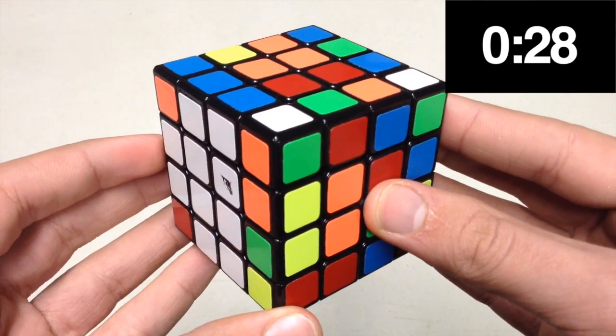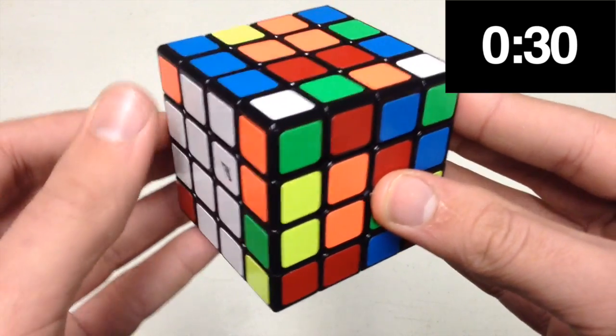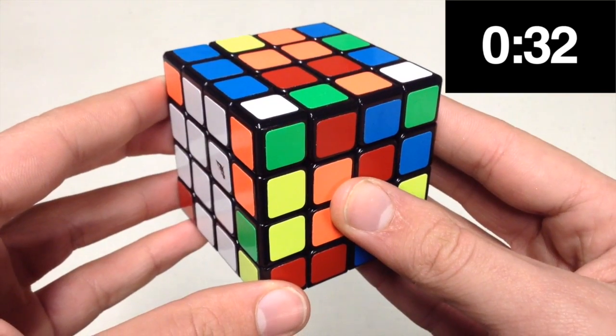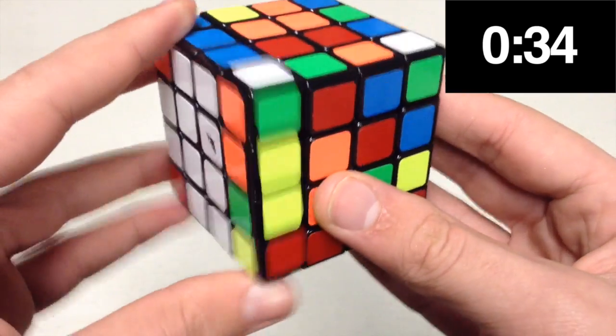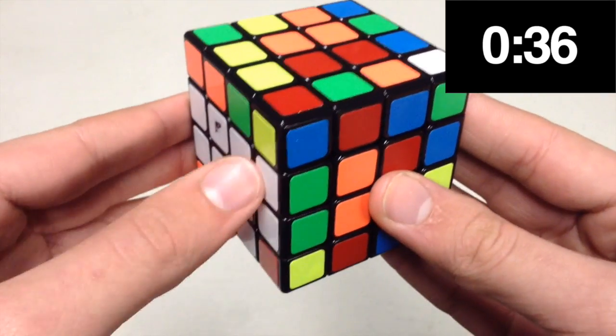Step 3, solve the remaining centers. It is important to remember that while you are doing this, you cannot screw up your cross. How I would do this is I would hold the cube so my cross is on the left side and use L moves to open the slot. This is why you only do 3 edges instead of 4.